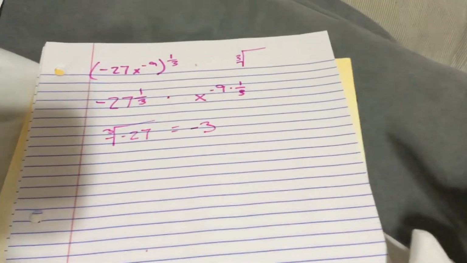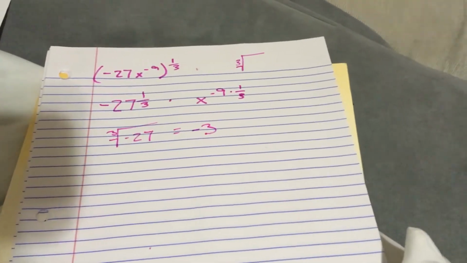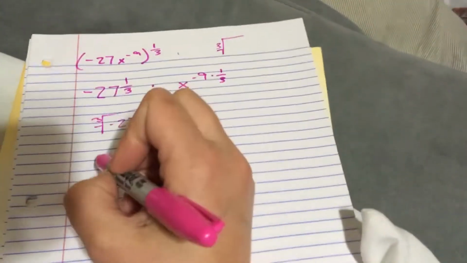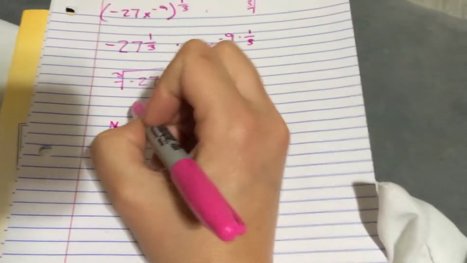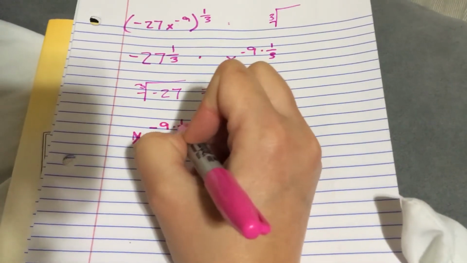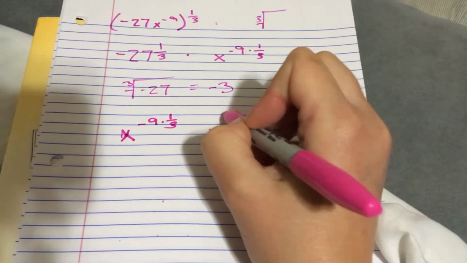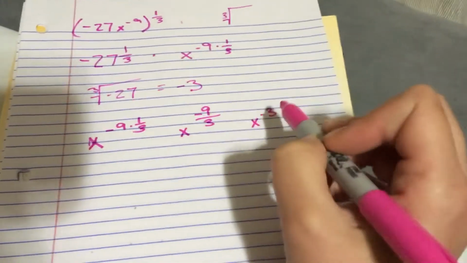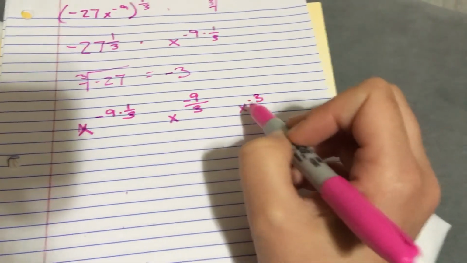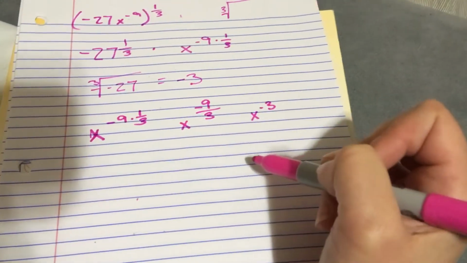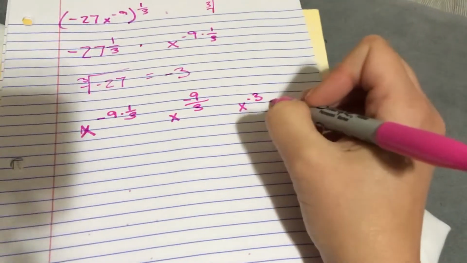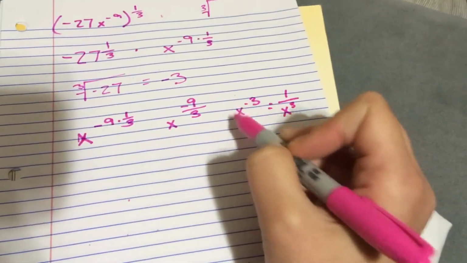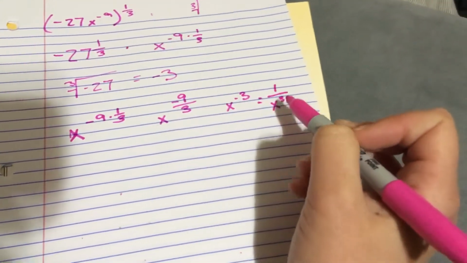If we were to multiply negative 3 times negative 3, that gives us 9, times negative 3 gives us negative 27. Then what we can do with our x is take the negative 9 times the 1/3. We actually get x raised to the negative 9 over 3, which gives us x to the negative 3. Any exponent that's negative automatically flips, and we have that equal a fraction, which is 1 over whatever this is. So that's 1 over x to the 3rd.